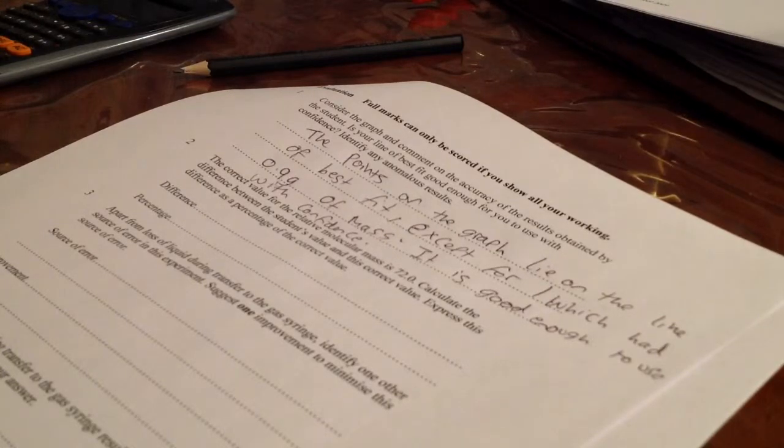So the correct value for this relative molecular mass is 72. Calculate the percentage difference between the student's value and this correct value. Okay, so that's 72 minus, what did we get, 64.6, I think. Yep, 64.6.